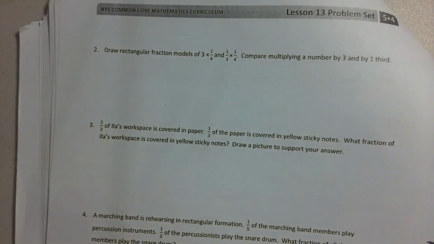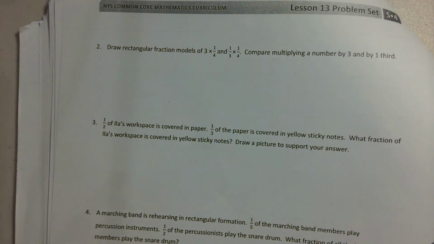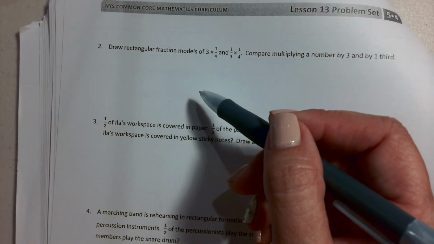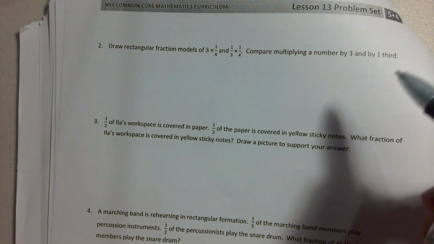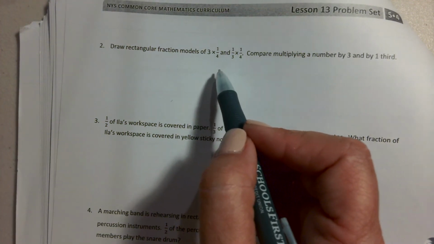Now, this one, draw a rectangular fraction model of 3 copies of 1/4. What does 3 copies of 1/4 look like again? Or 3 times 1/4 becomes what? When I look at this, I think 3 copies of 1/4.